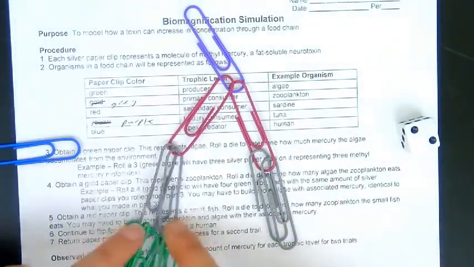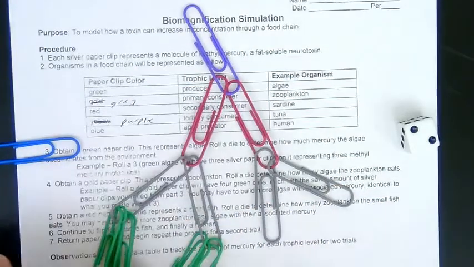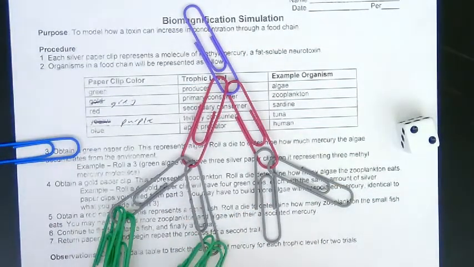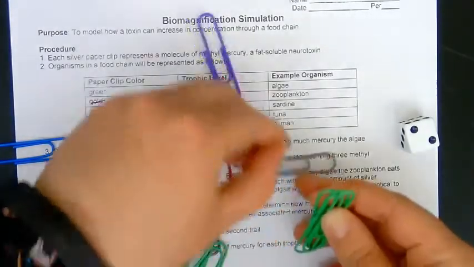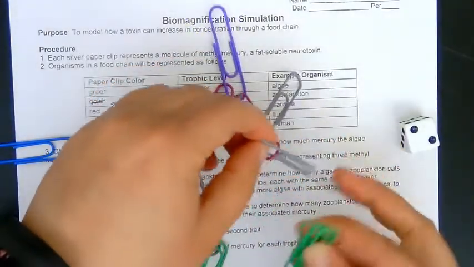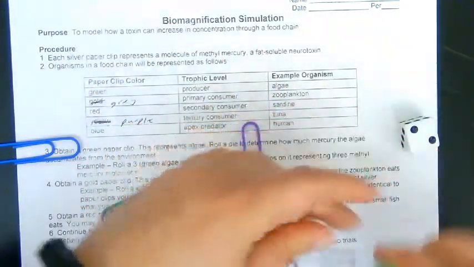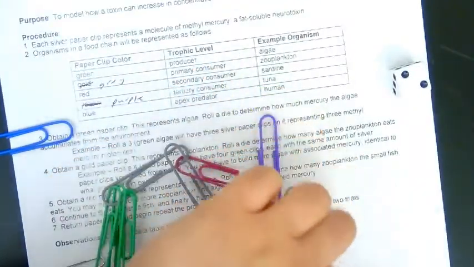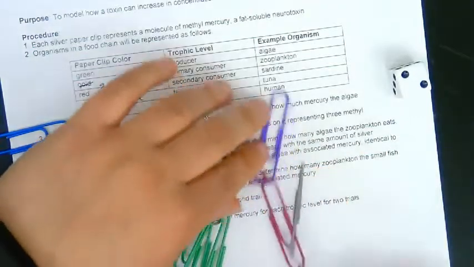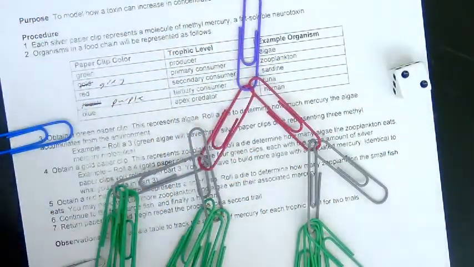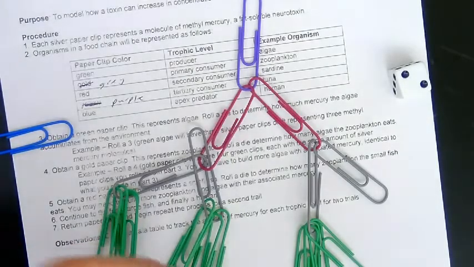Each zooplankton is eating 4 algae. So these are the 4 algae that this zooplankton ate. And then these are going to be the 4 algae that this zooplankton ate. I'm going to attach those.